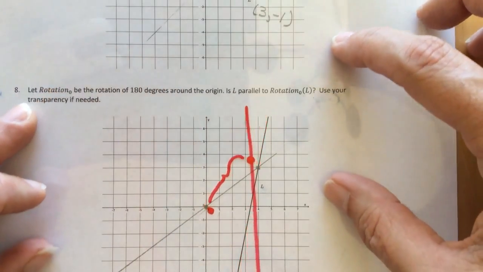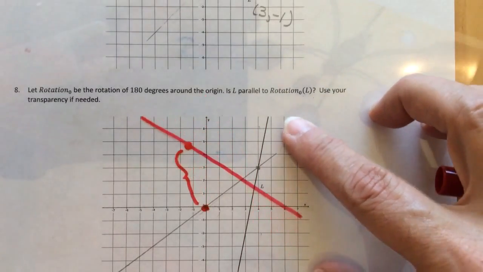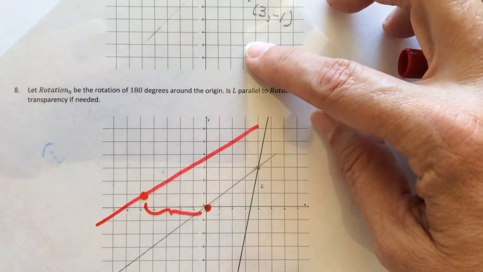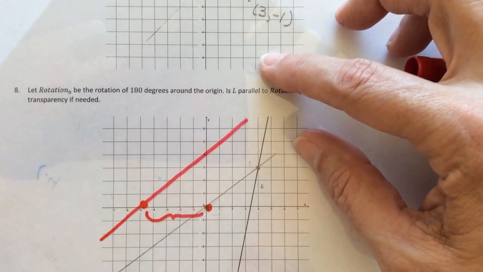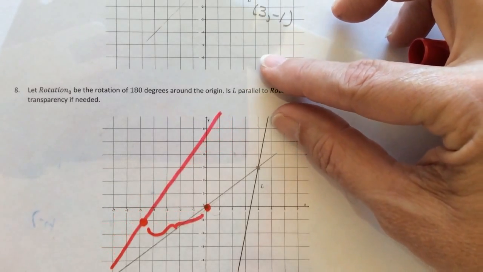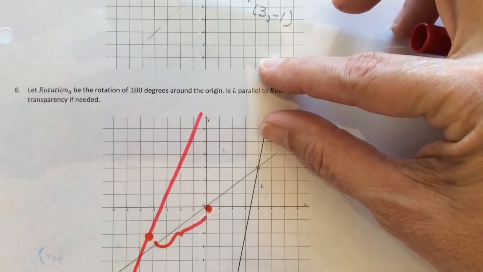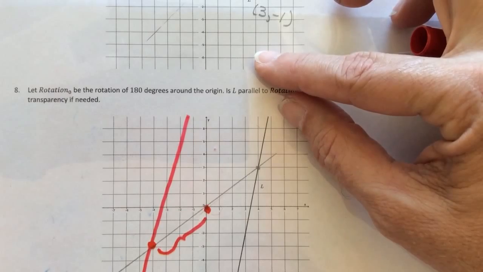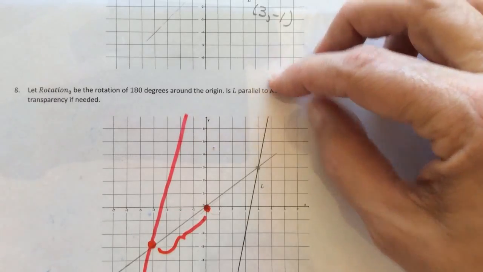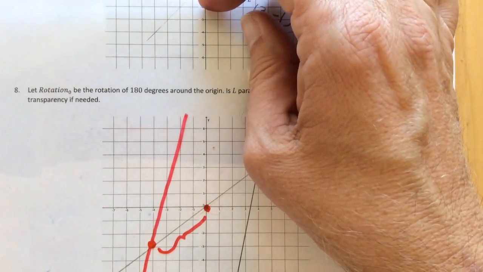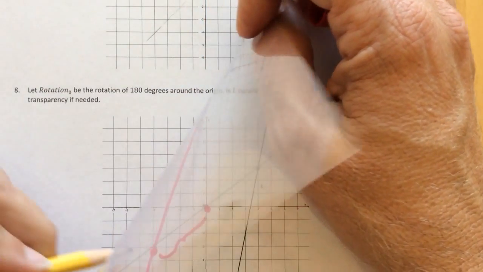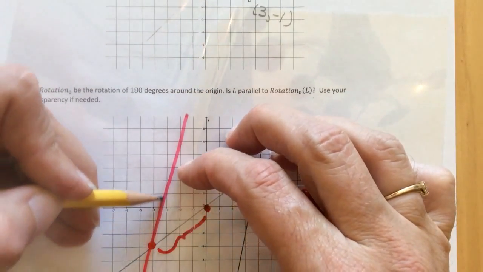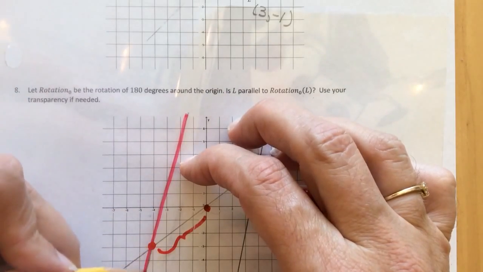So as we go, our rotation of 180 degrees, like so, all the way around, I keep going until this point crosses that line. And there's my rotated line. It's going through this point, and it kind of goes here and down.